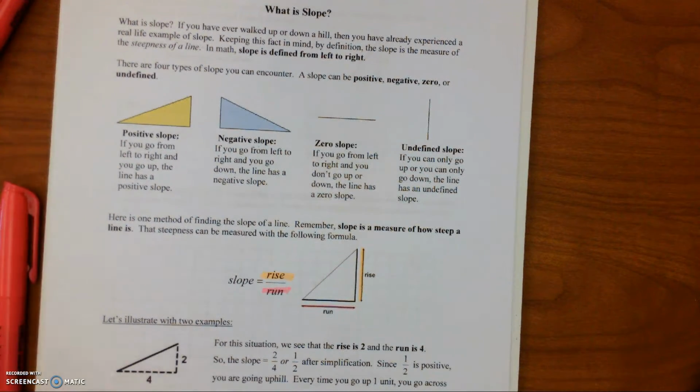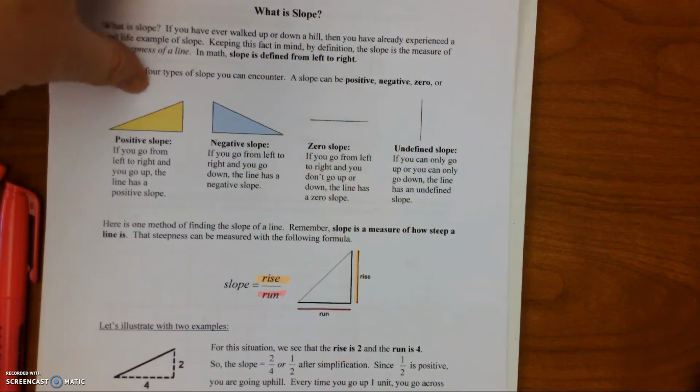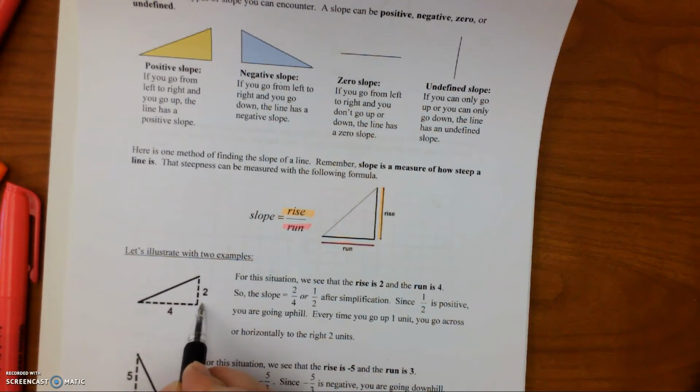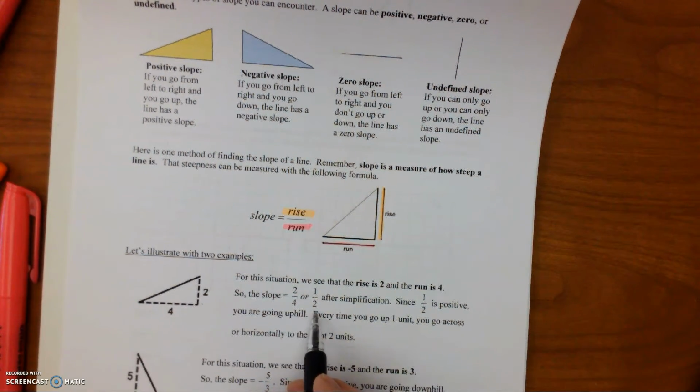Okay, so an example for this situation, we see that the rise is 2, right? And the run is 4. So the slope is 2 over 4, or 1/2 after simplification. Since 1/2 is positive, you are going uphill. Every time you go up 1 unit, you go horizontally to the right 2 units.